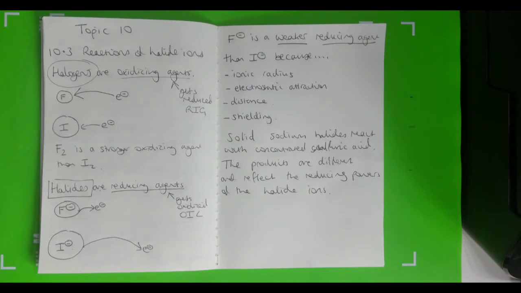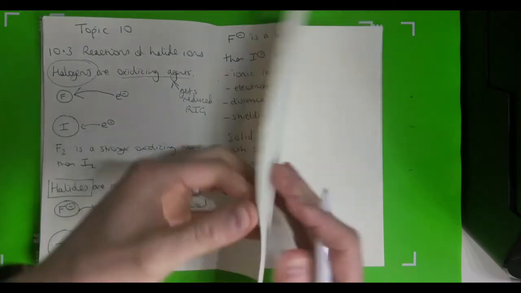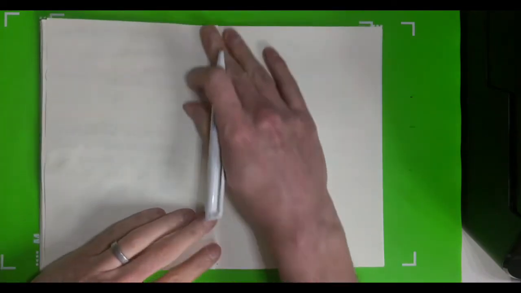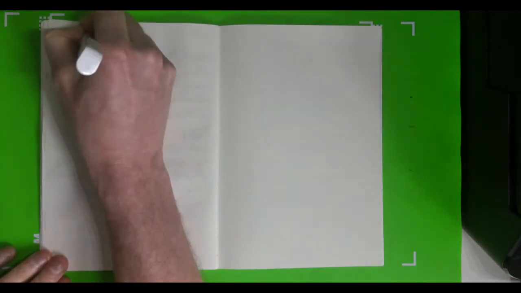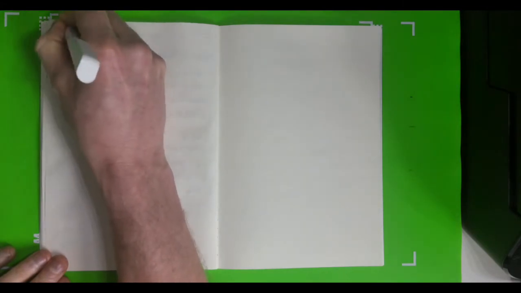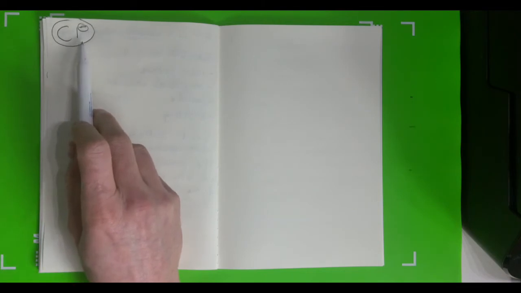Okay, that's what we're going to do. What we're going to do is work down the group. So we're going to start with chloride ions, and then we're going to work down to iodide. So we're going to look at how good that is at reducing sulfuric acid. So we're going to do this little experiment here.